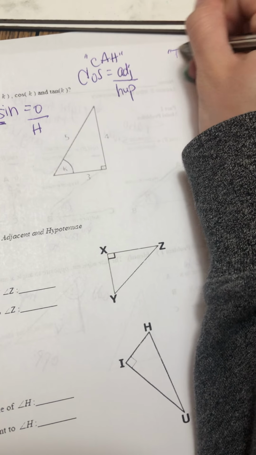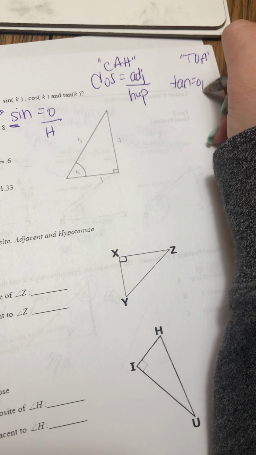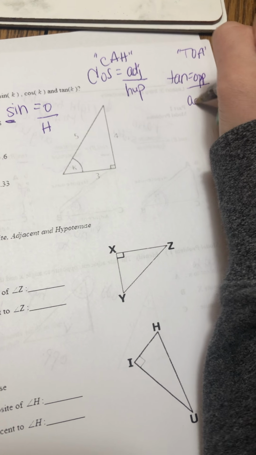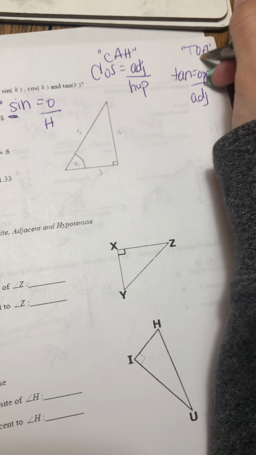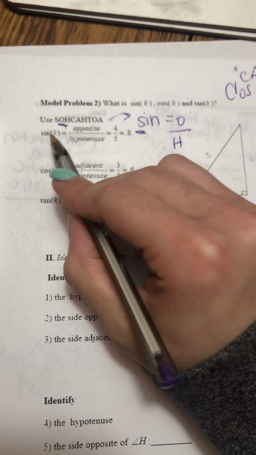And the TOA is tan equals opposite over adjacent. Okay, that's where the T, O, and the A come from. So it's just like a word to help you out. So let's look at the first one, sine of K.